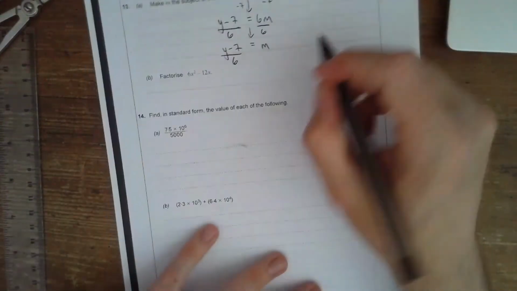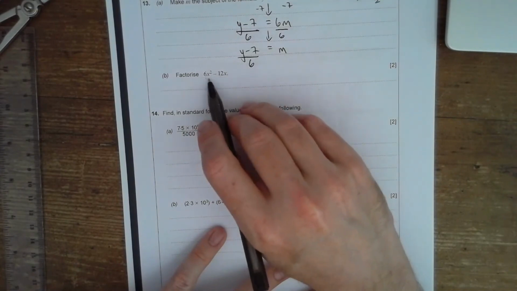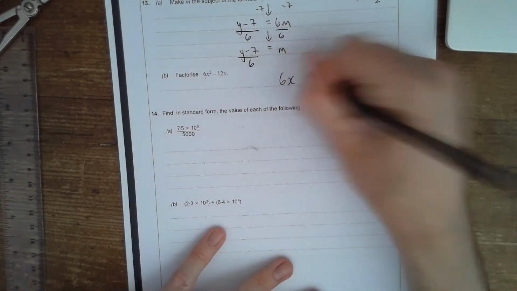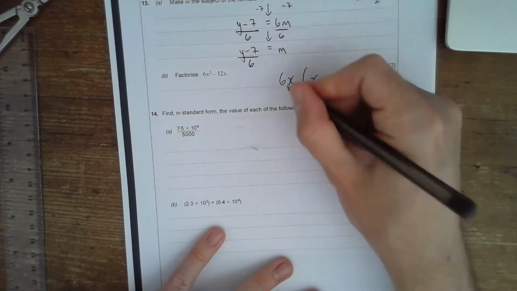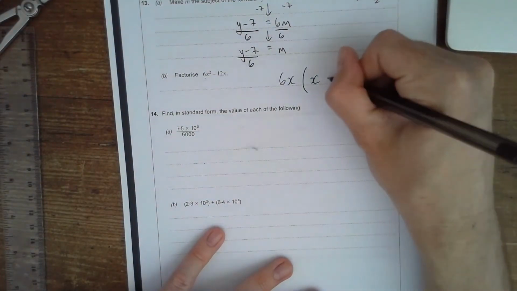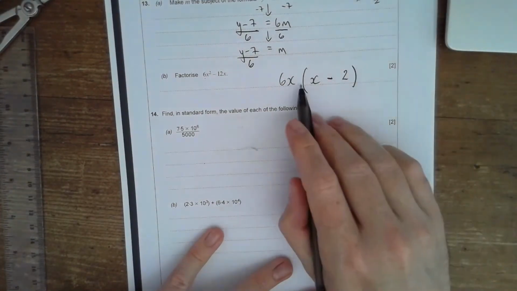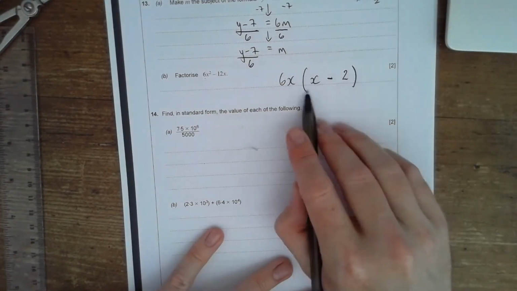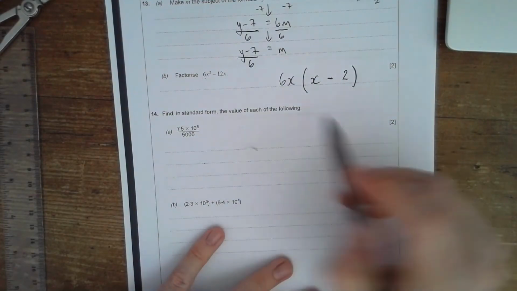Done. Factorise means put back into brackets. So we're looking for a number or a letter that goes in both. I can see that 6 goes in both, and I can see x goes in both. So 6x comes outside. 6x times what makes 6x squared? Well, x times x would make the 6x squared. And then 6x times what makes 12x? Be take away 2. Note your bracket, there shouldn't be anything common in both. There shouldn't be like an x in both or a number that I can divide into again.